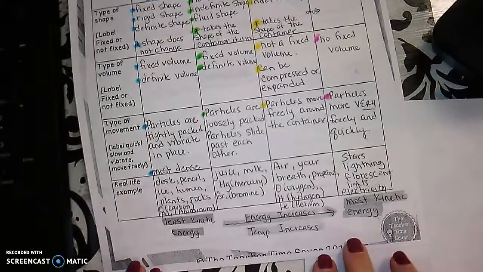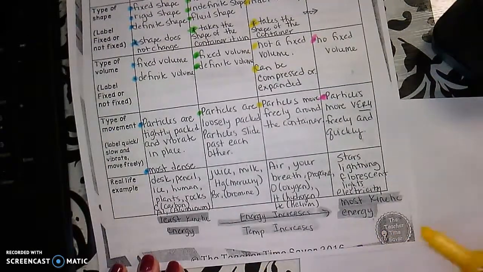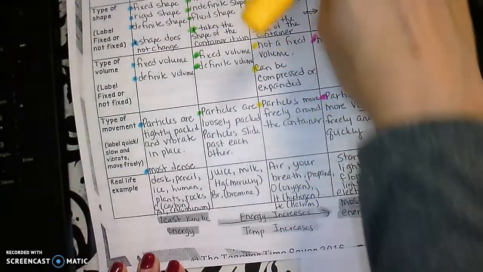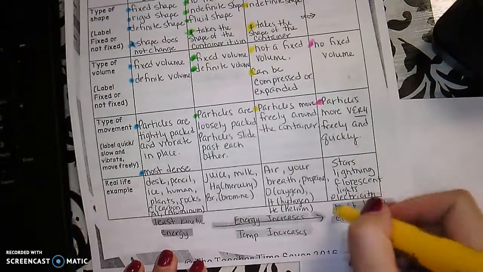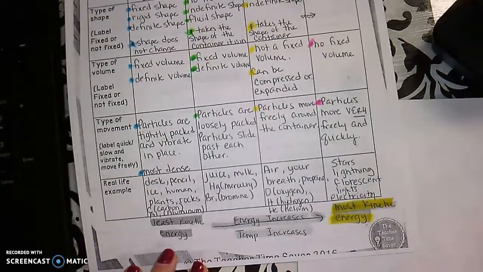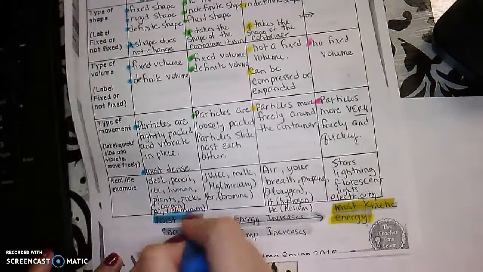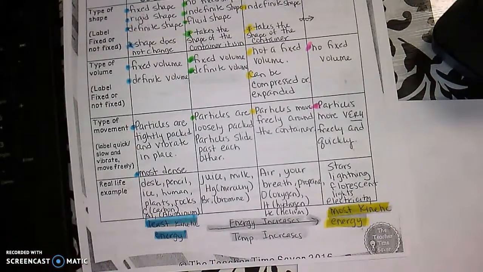And then the last thing that we want to do is down at the bottom, let's make note of this. The plasma column has the most kinetic energy. They're moving around the most. The solid column has the least kinetic energy. They're just vibrating in place.